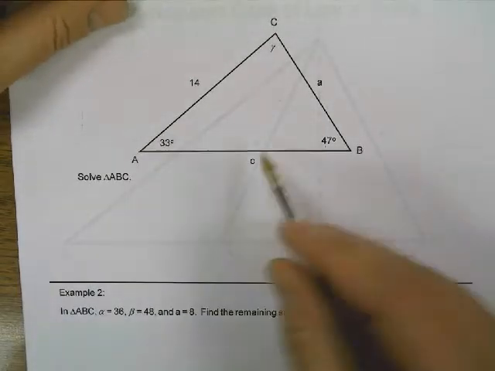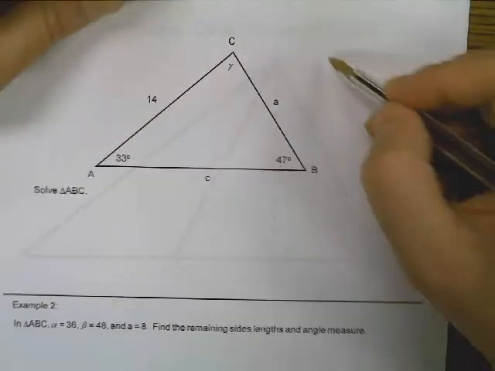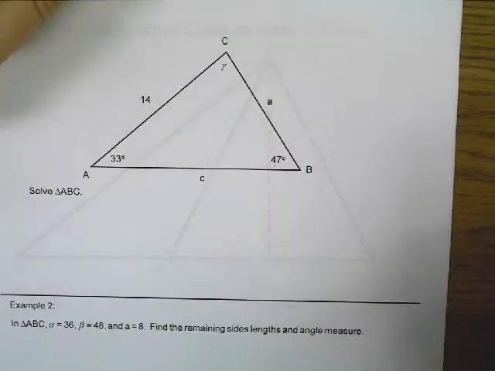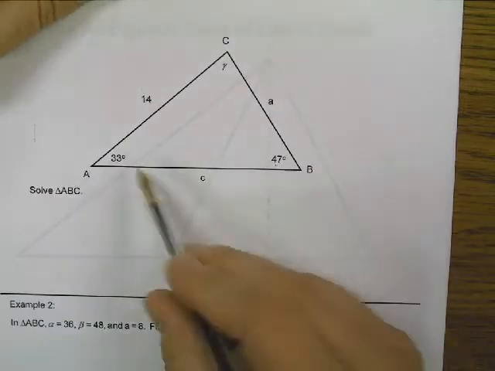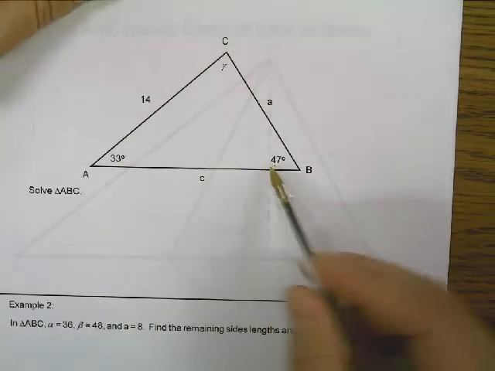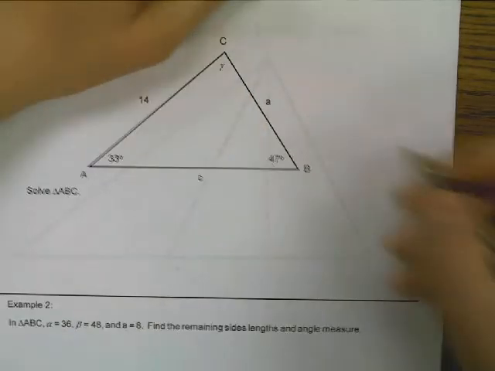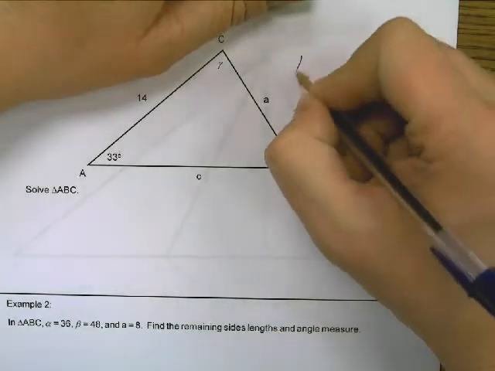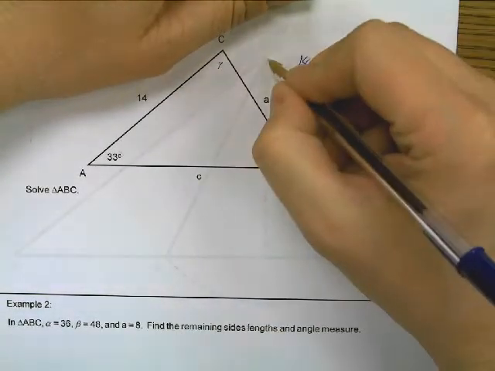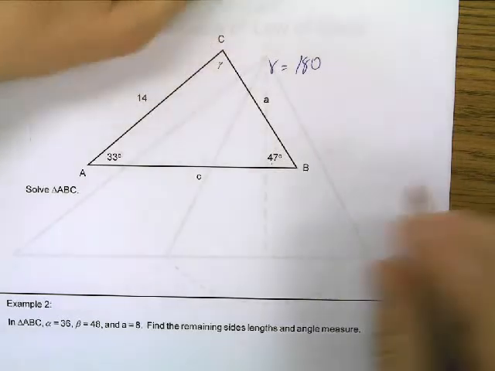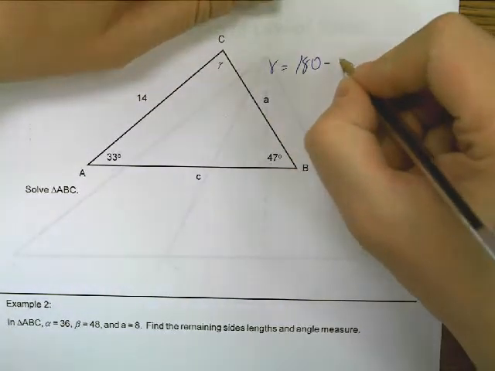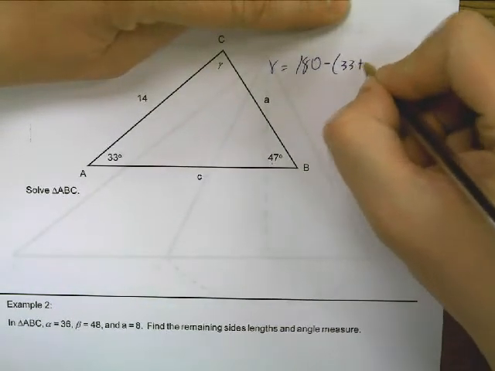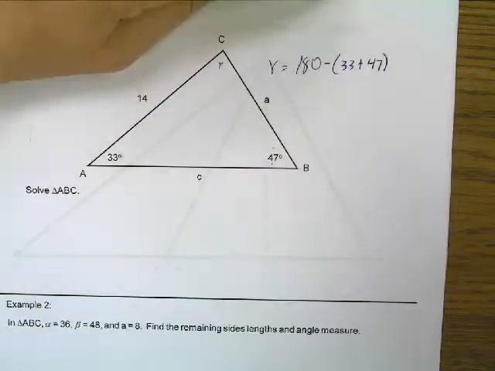Alright, so the first thing I want to find here, and I'm going to use this space up here, so I have all this room down here for the law of sines, but I have two angles here, and I want to find gamma, so that's going to be 180. I'm just going to put gamma equals 180 minus (33 plus 47).